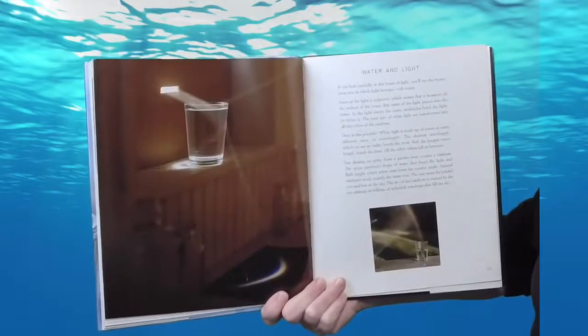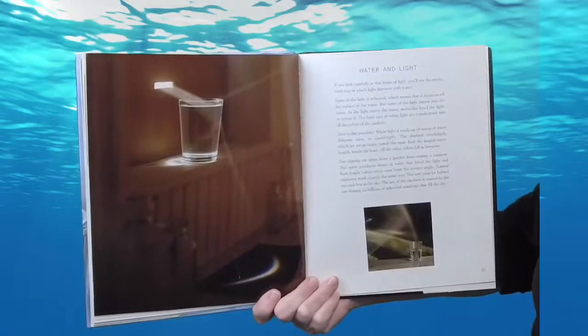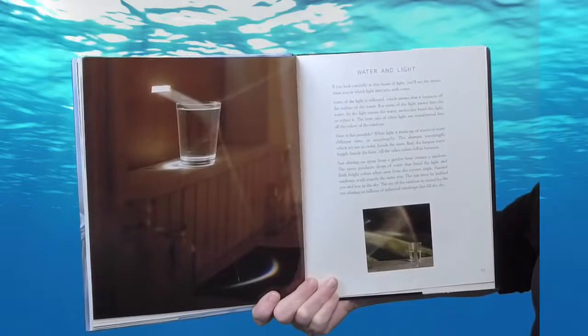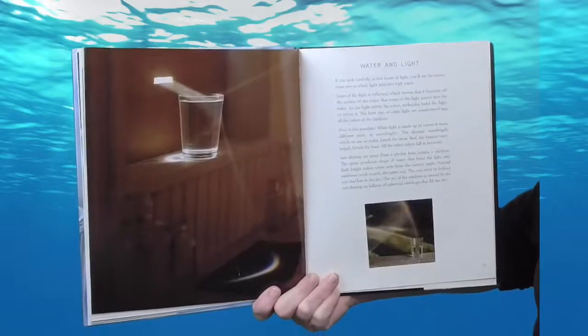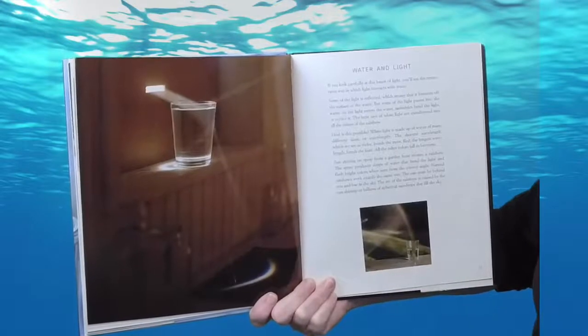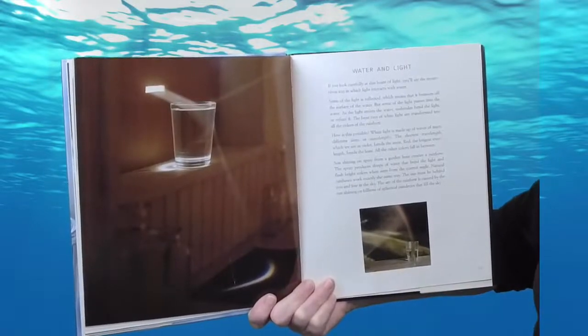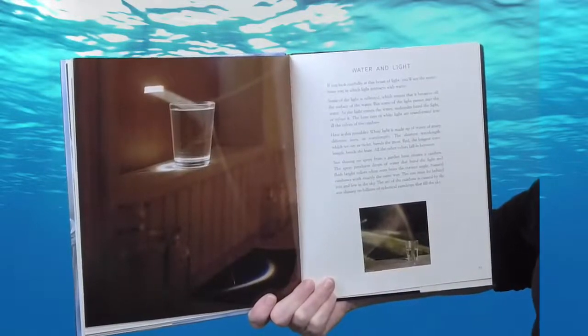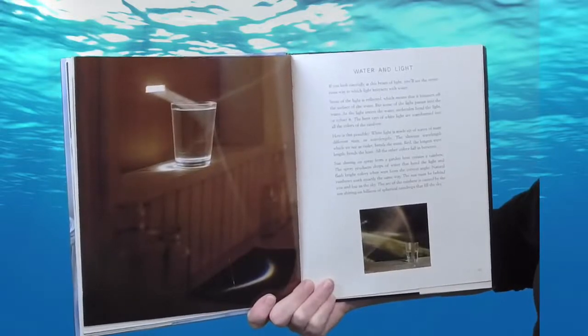How is this possible? White light is made up of waves of many different sizes and wavelengths. The shortest wavelength, which we see as violet, bends the most. Red, the longest wavelength, bends the least. All the other colors fall in between.